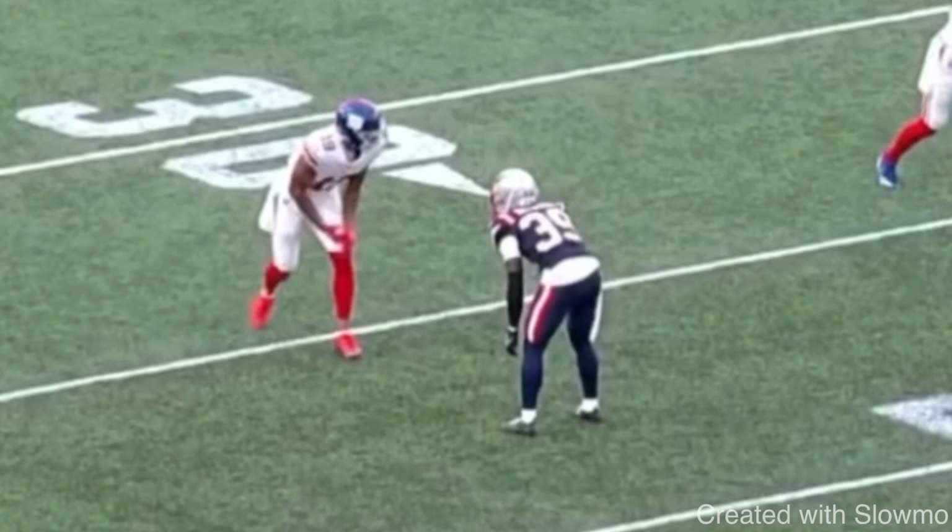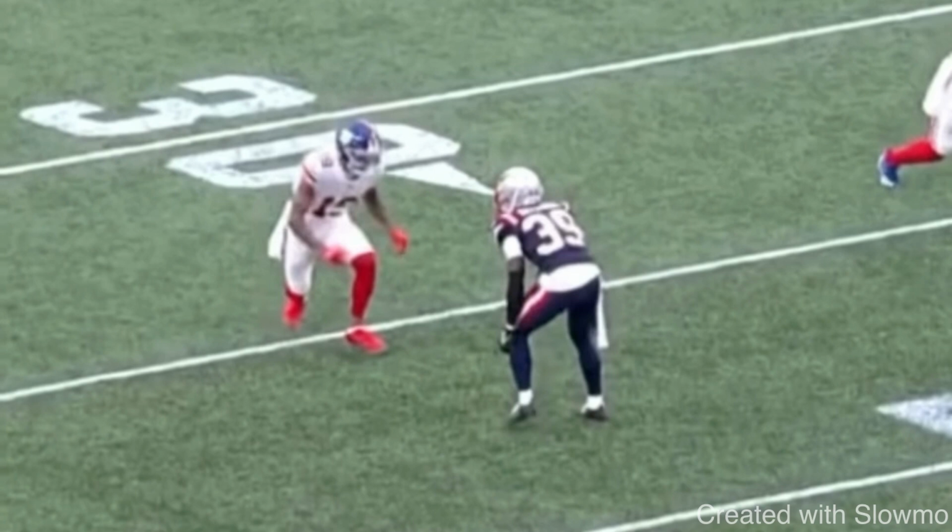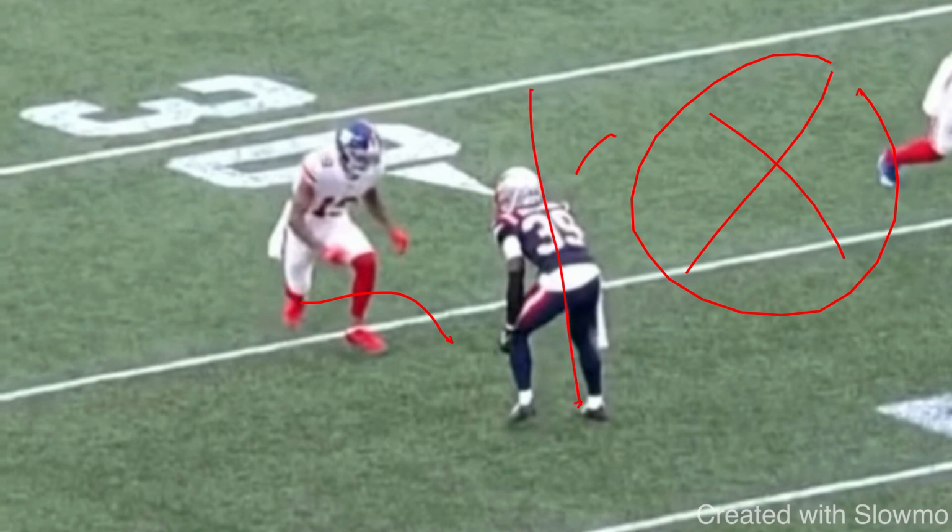So let's say, what should he have done right here? Because his DB's inside shade, let's threaten him where he doesn't want me to go. Maybe we come off the line and maybe we close the space a little bit. We attack his midline. I give him a fake inside so I could take the outside release.